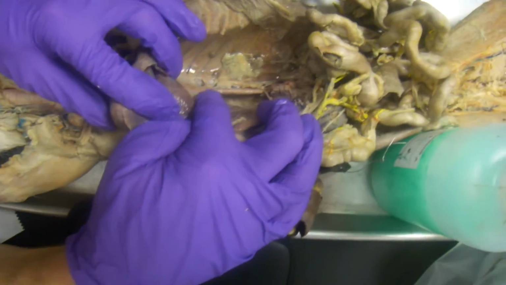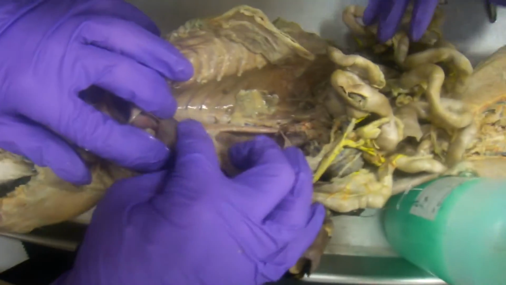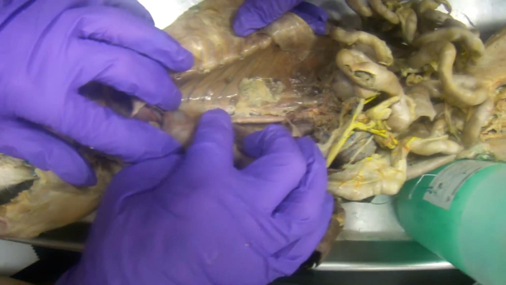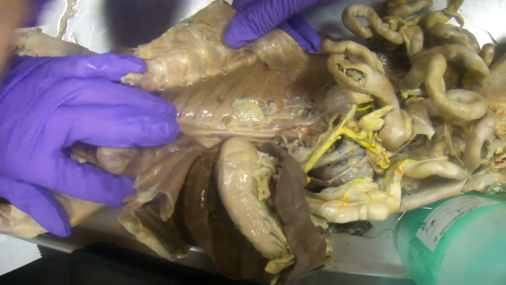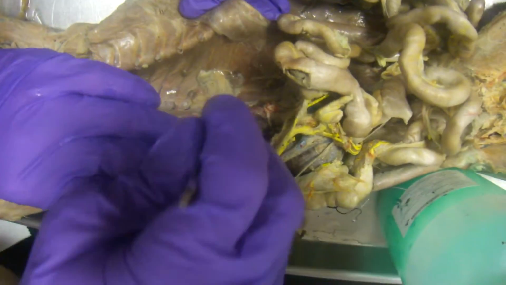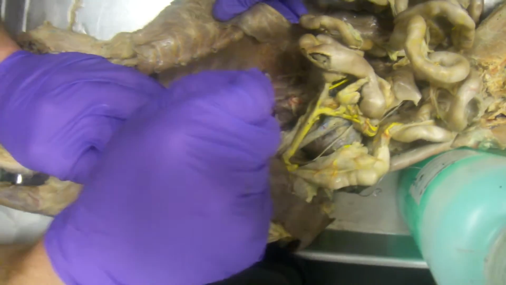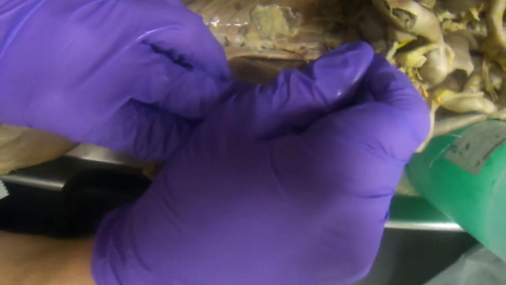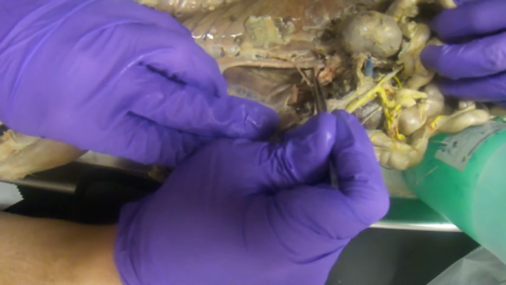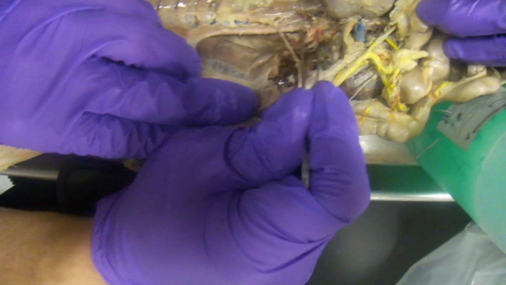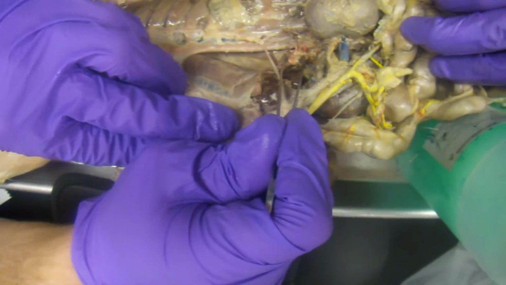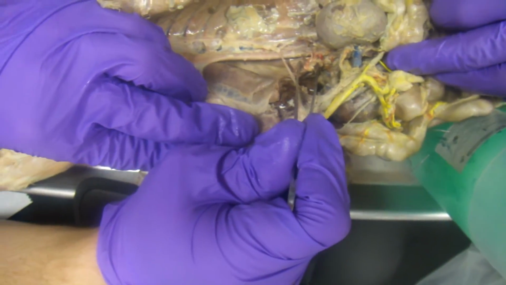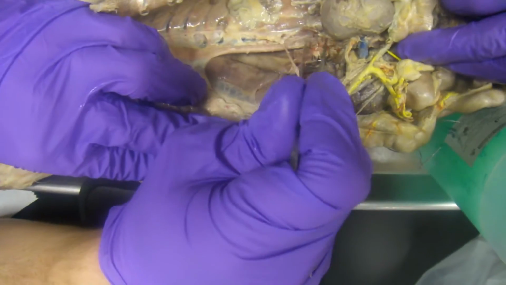And now we're looking at the, well, up here is the thoracic descending aorta going into the abdominal descending aorta. And right here, once it passes the diaphragm, which is at this point right here, this is the diaphragm which we cut back, you find the hepatic artery. And on the hepatic artery are three other arteries. Oh sorry, this is a celiac trunk.